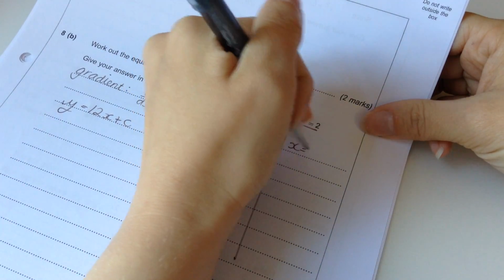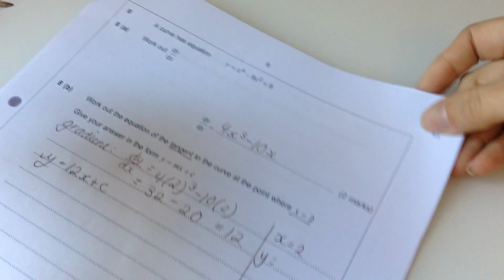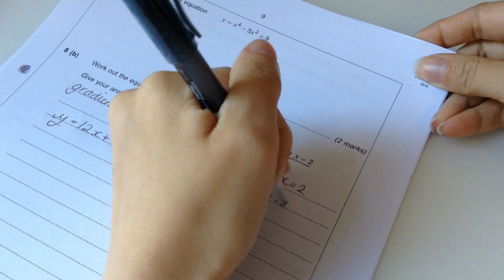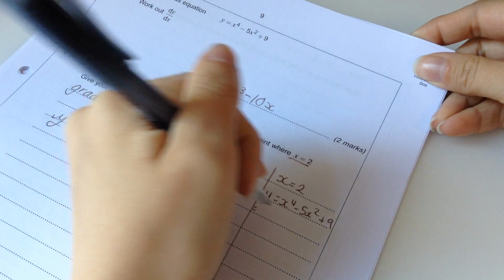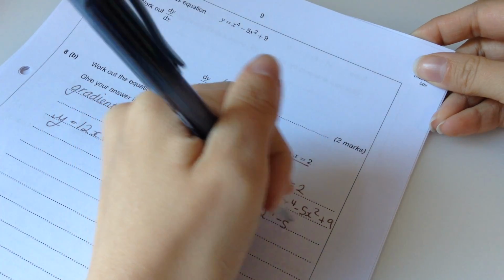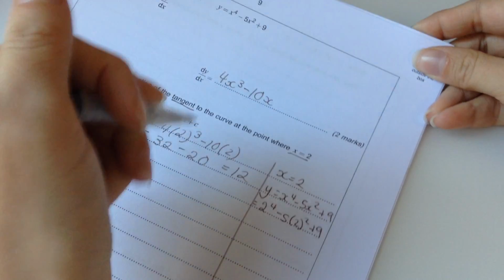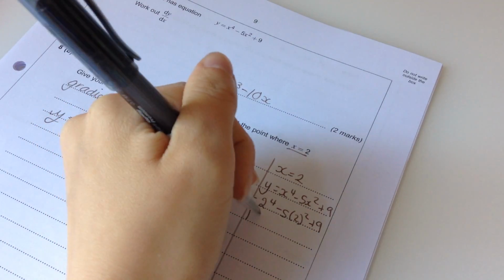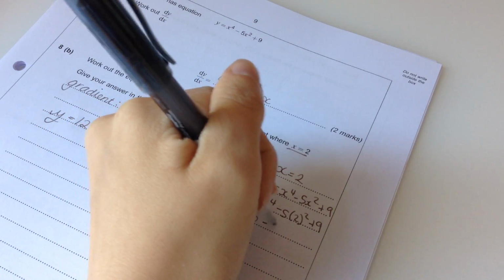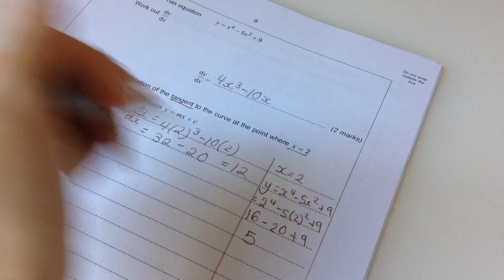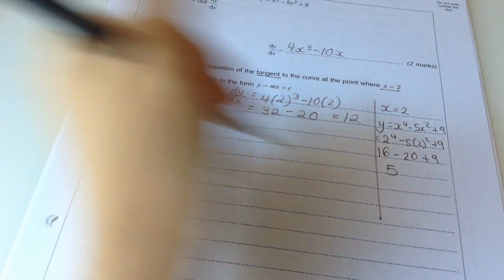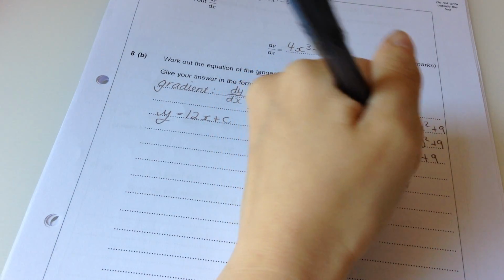So if x is 2, what's y? x to the power of 4 minus 5x squared plus 9, okay. So that's 2 to the 4 minus 5 times 2 squared plus 9. That's 2 to the power of 4, 16, minus 20 plus 9, which is 5, I think. So the point is 2 and 5.